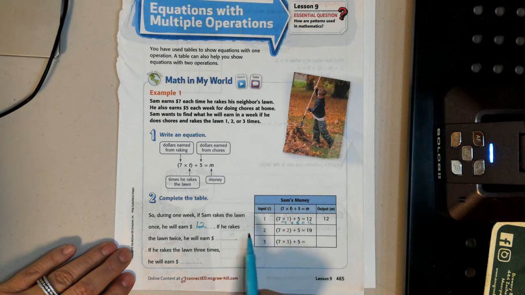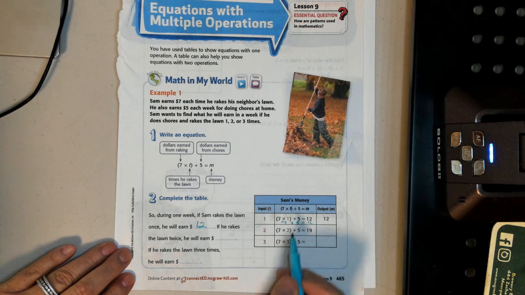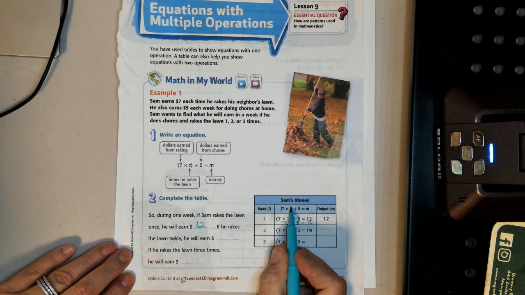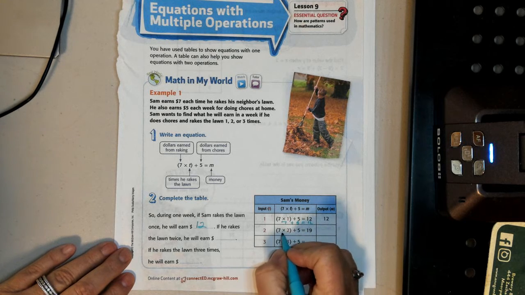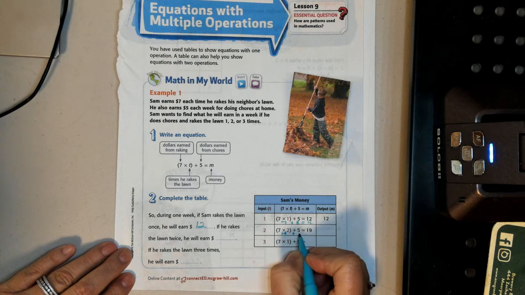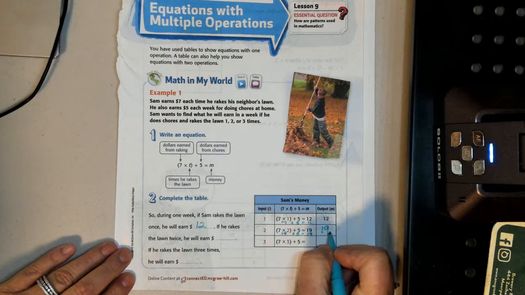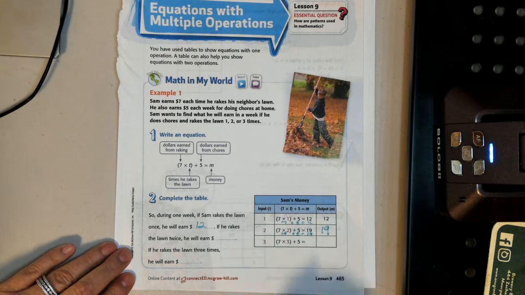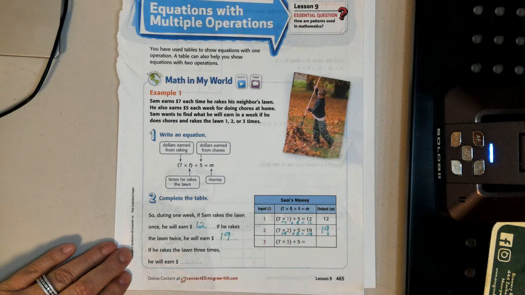If he rakes the lawn twice, he will earn how much? So we're going to do the same thing. They put a 2 here right into where the input is. And remember your order of operations, parentheses first. 7 times 2 is 14, plus 5 equals 19. So we're going to put 19 here. So if he rakes the lawn twice, he's going to earn $19.